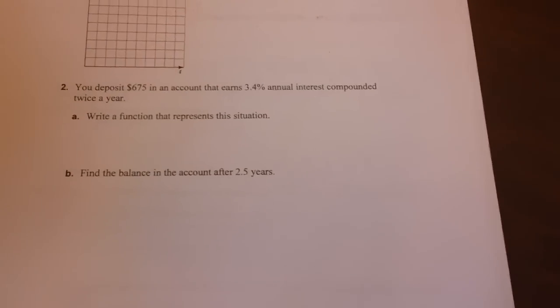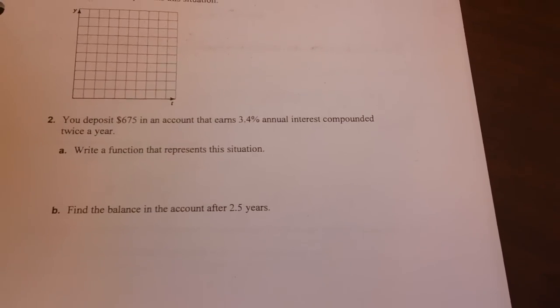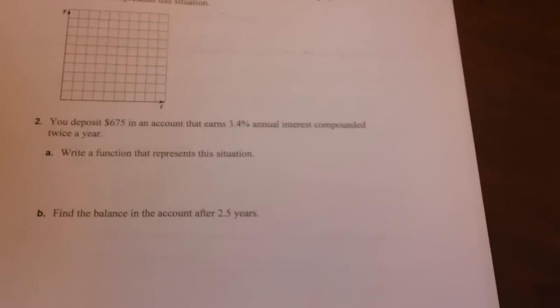Okay, on the back, you're going to try these two on your own. Number 1 says a credit card debt of $1,100 increases by 28% each year. Write and graph a function that represents the situation. And number 2, you deposit $675 in an account that earns 3.4% annual interest compounded twice a year. Write a function and then find the balance in the account after 2.5 years.